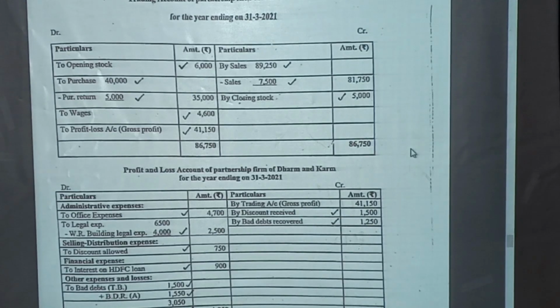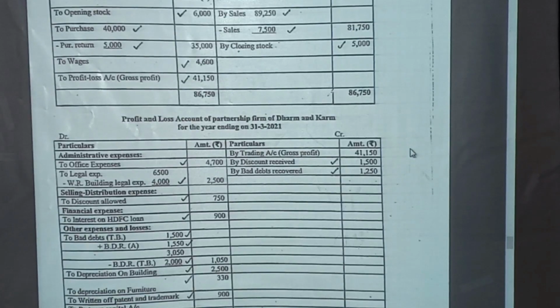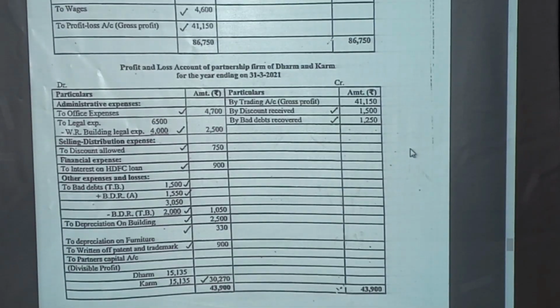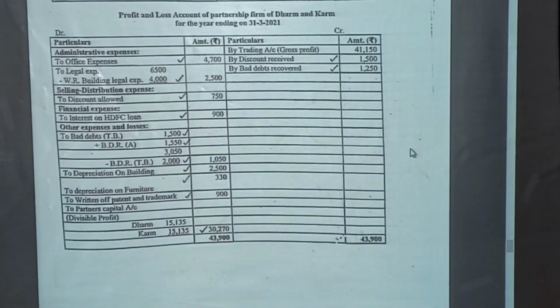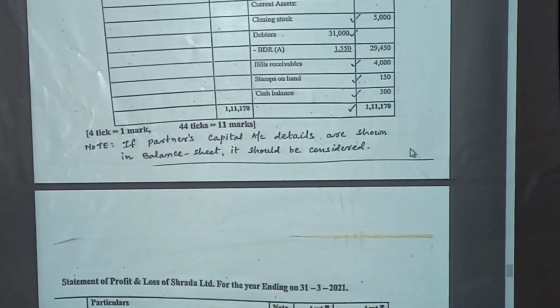For 4 entries, students can get 1 mark. So from the 44 entries, students can get 11 marks from this answer. You can see on the screen, 4 ticks equal 1 mark. Total 44 ticks equal 11 marks in the question of partnership final account.